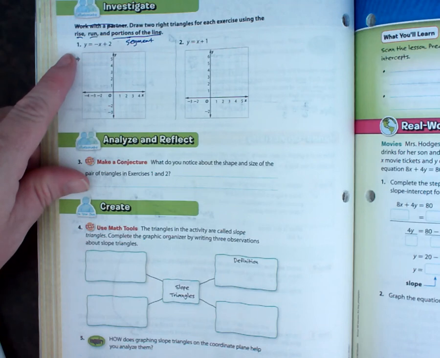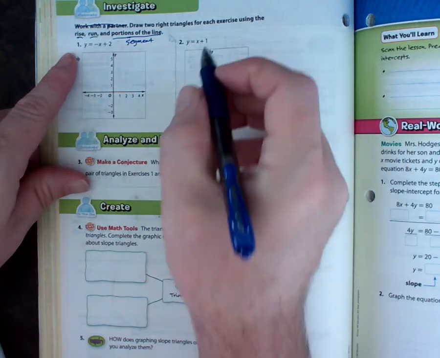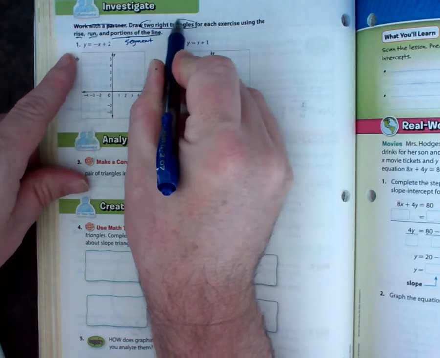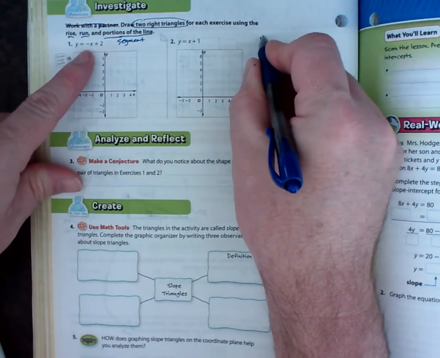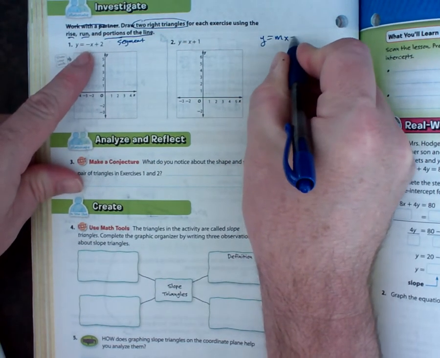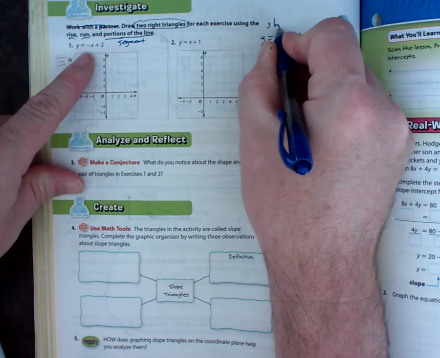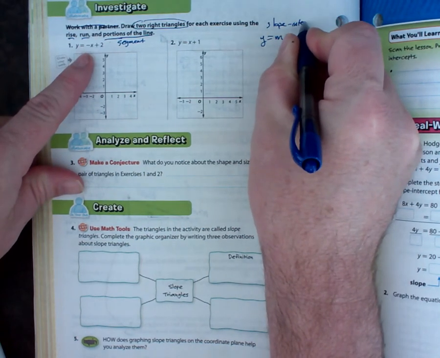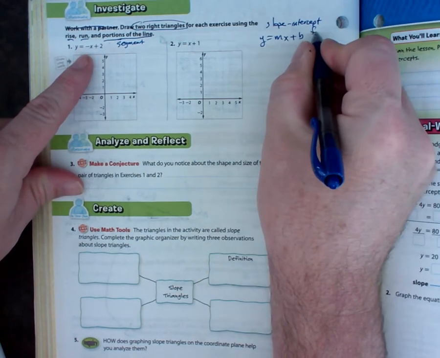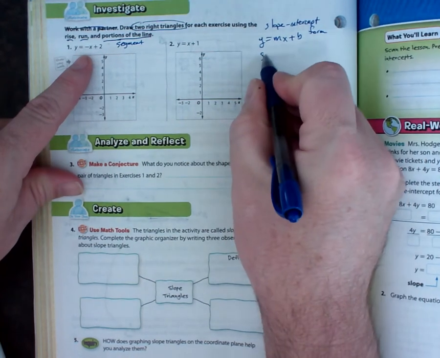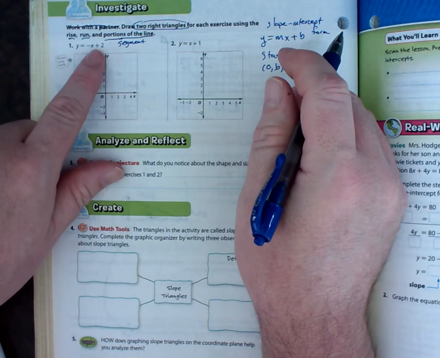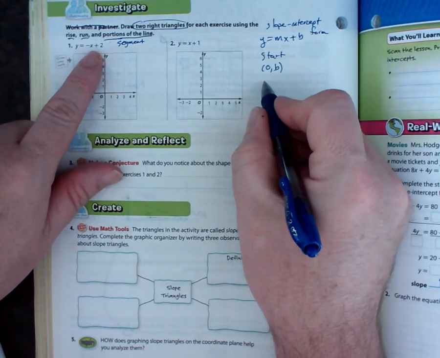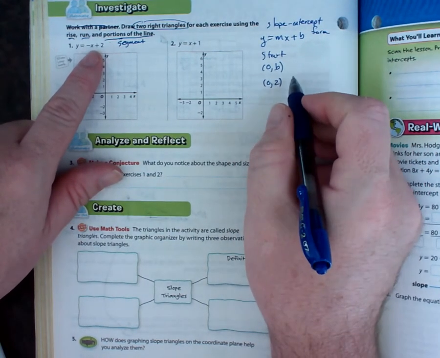Draw 2 right triangles for each exercise. Okay, well, first you have to be able to graph the line. And you need to use y = mx + b, the slope-intercept equation, where you start at (0, b). So the trailing letter over here, you're going to start at (0, 2). Okay?